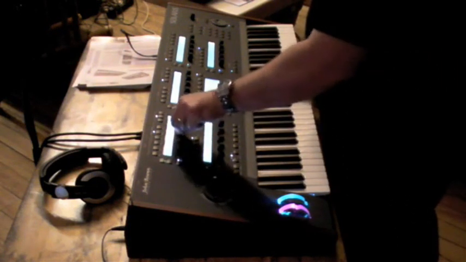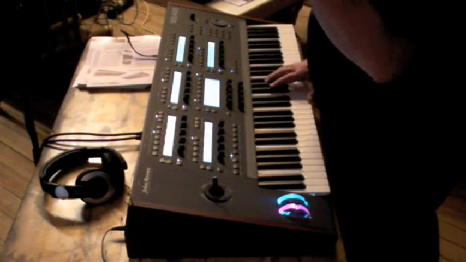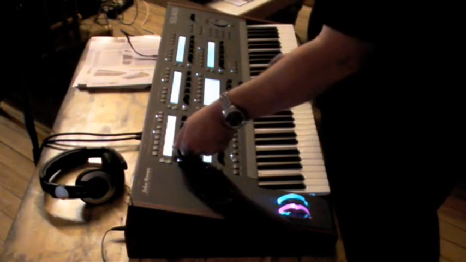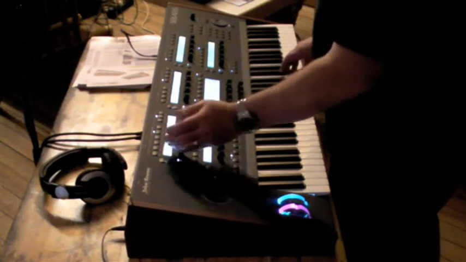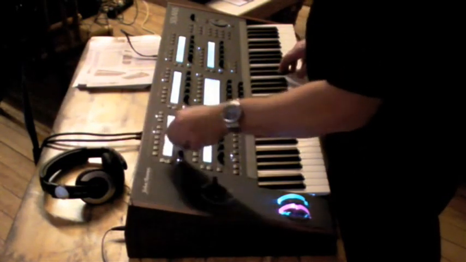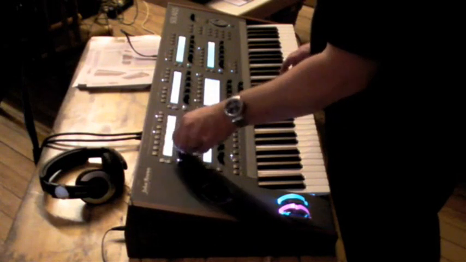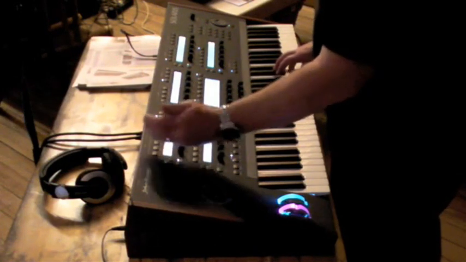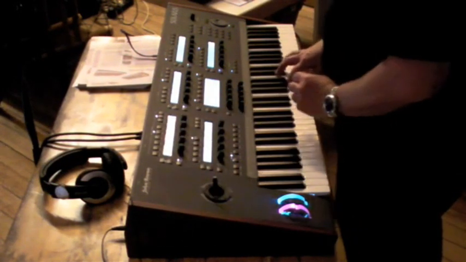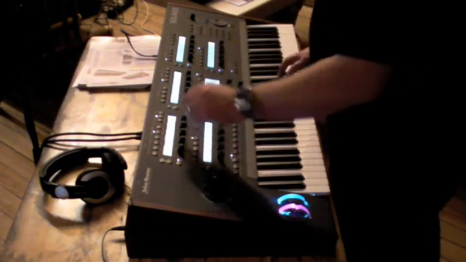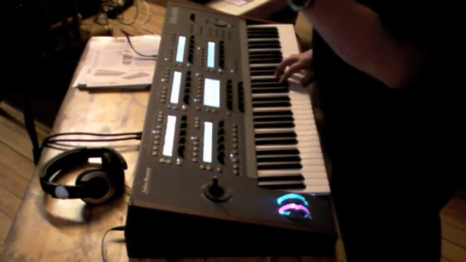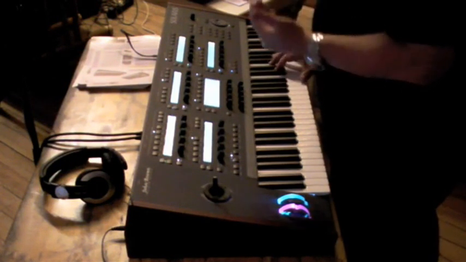But of course, it's not just like a little baby sequencer. You can run it at audio rates. And in fact, just track it from the keyboard and it becomes now its own oscillating source.